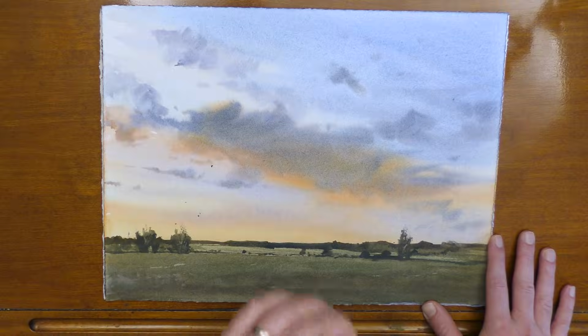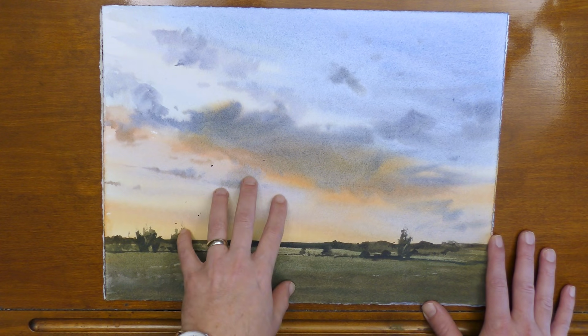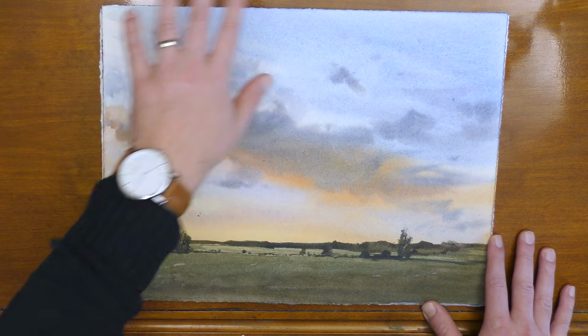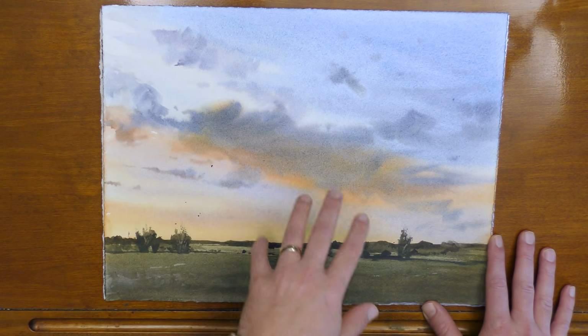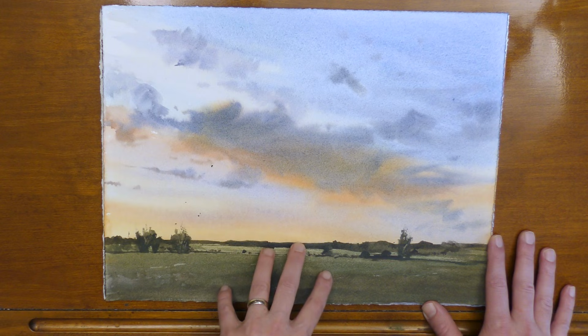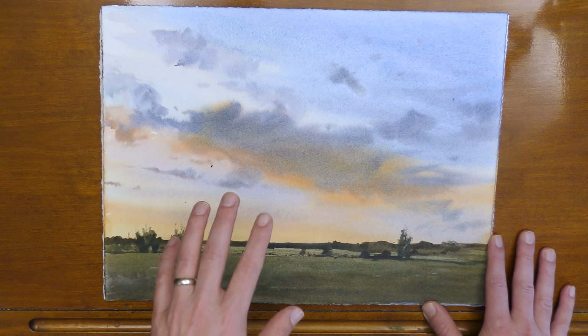The best thing that you can do is to identify the brightest part, ensure that everywhere else is darker than that area, and then make sure that you're painting strong middle values and strong darks to really help that light become strong and dynamic.